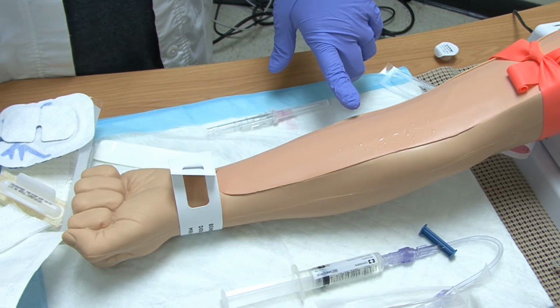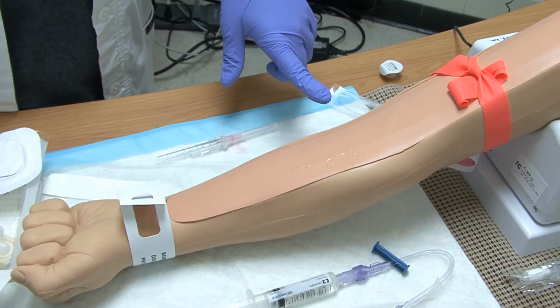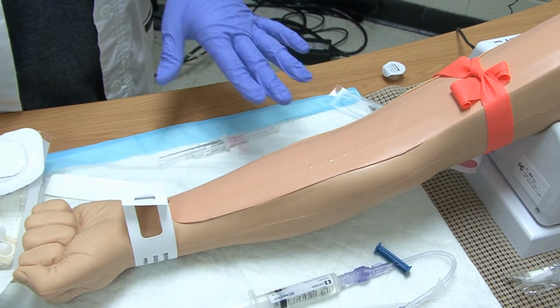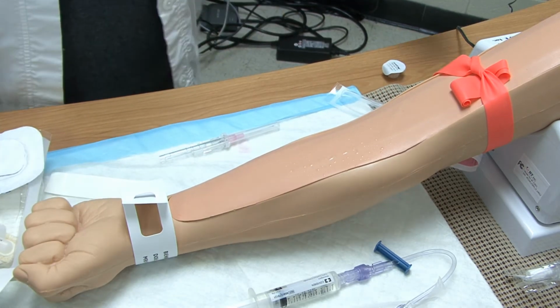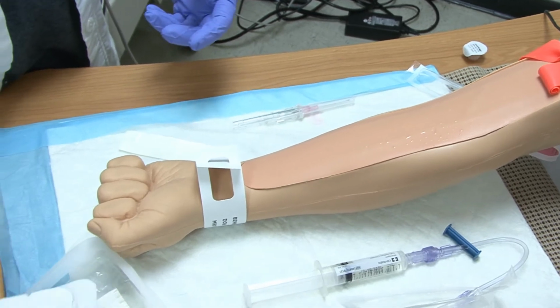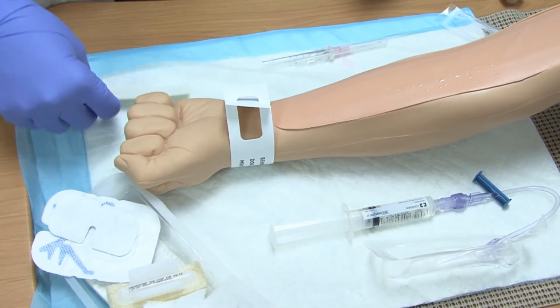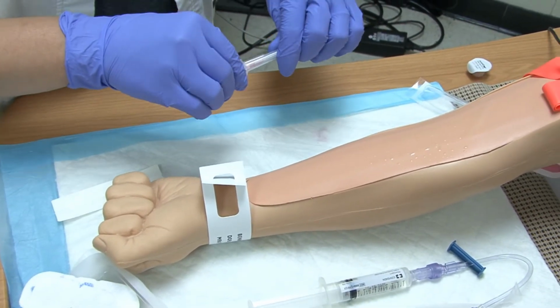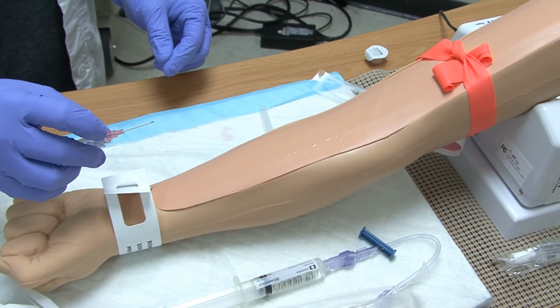Once I have cleaned the site, I need to make sure that I do not touch the site again. If I do touch it, it's contaminated, and I need to clean it again. So I'm going to make sure I've got everything in position and ready for me, so that whenever I'm ready to start, I have things there and I'm not going to contaminate my site. I'm going to go ahead and take the cap back off of the needle.